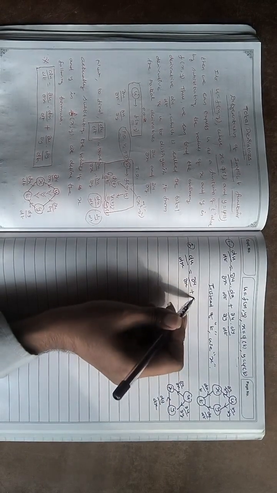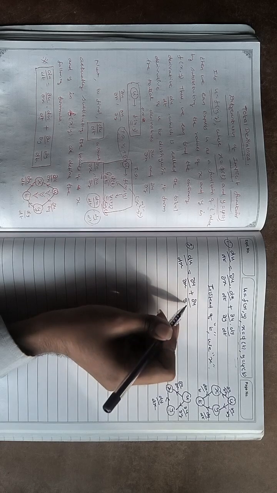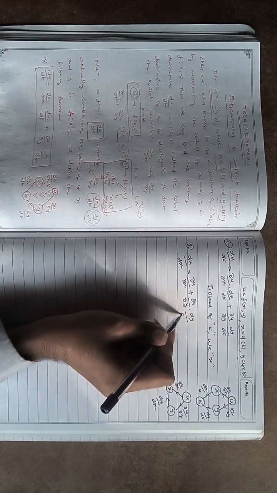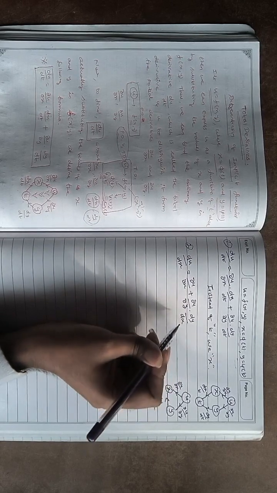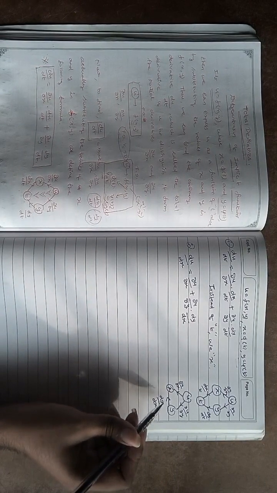So we can write dou u divided by dou y into dy divided by dx. This is the second important formula using this diagram.